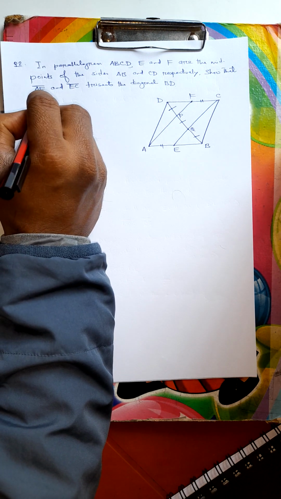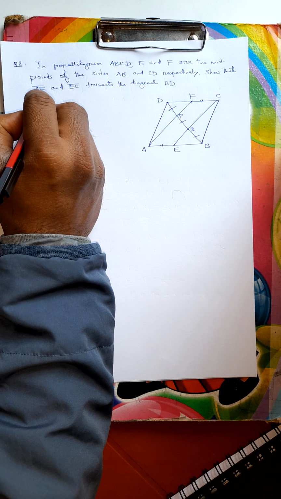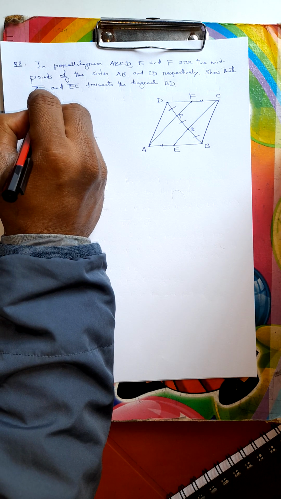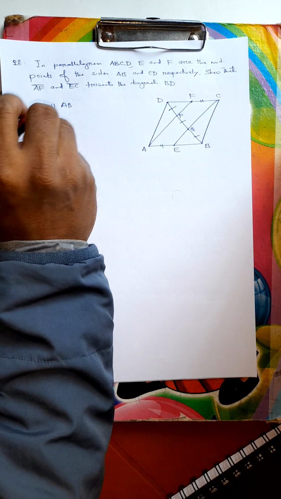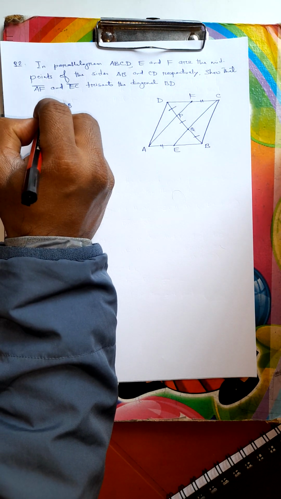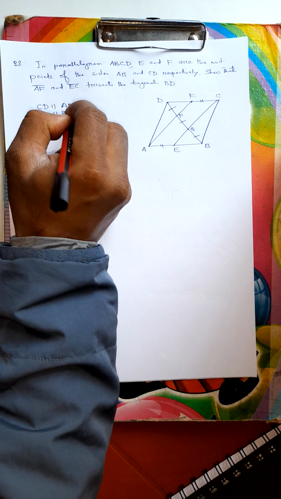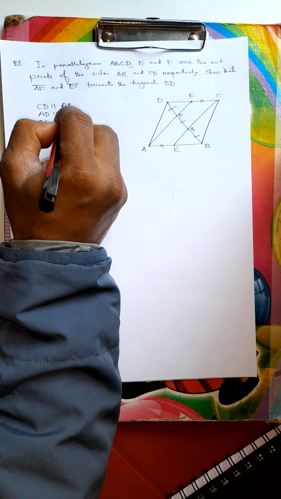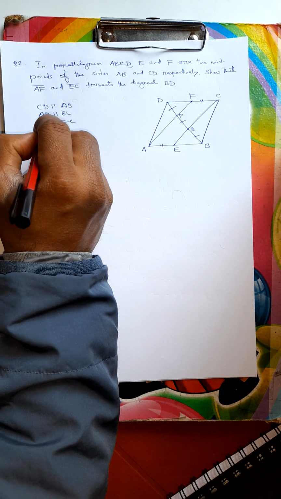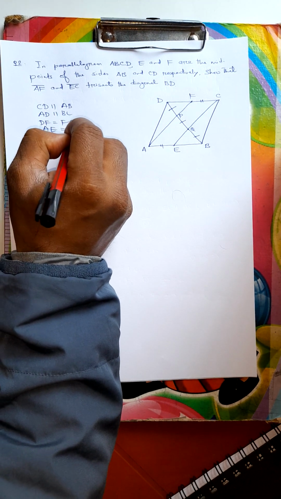ABCD is a parallelogram. That means opposite sides are parallel here. CD parallel to AB. Right? Then AD parallel to BC. It's a parallelogram. Opposite sides are parallel. DF equal to FC. AE equal to BE.